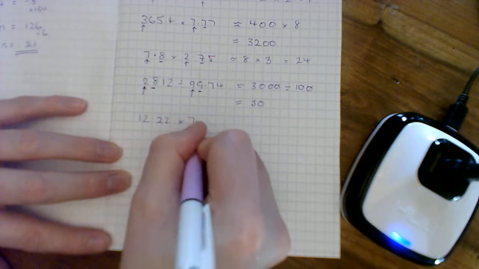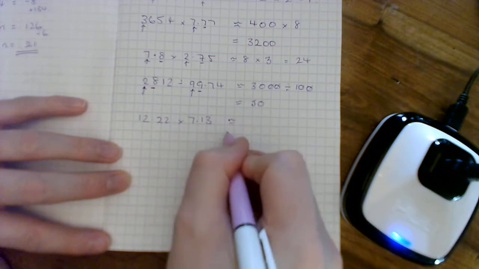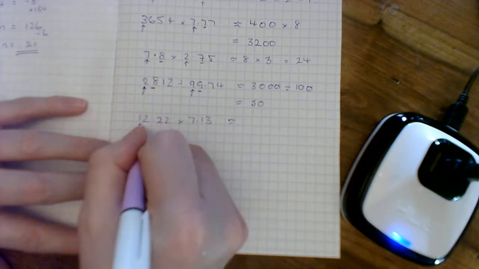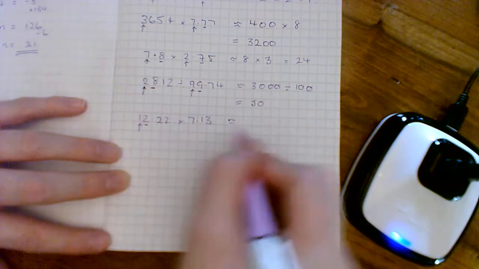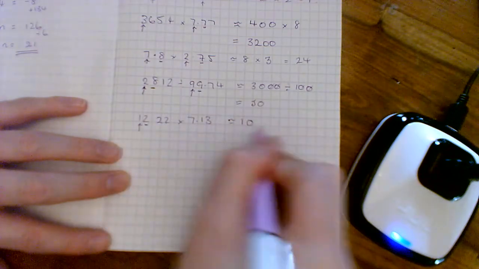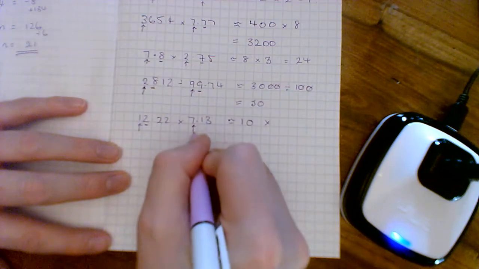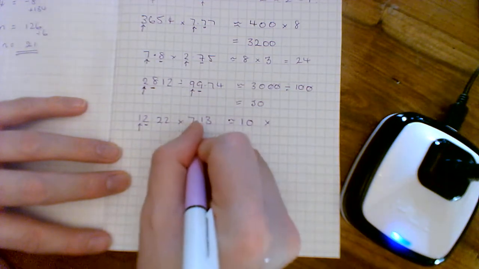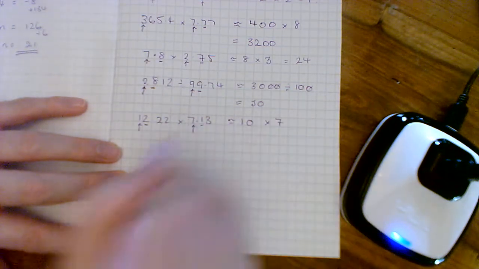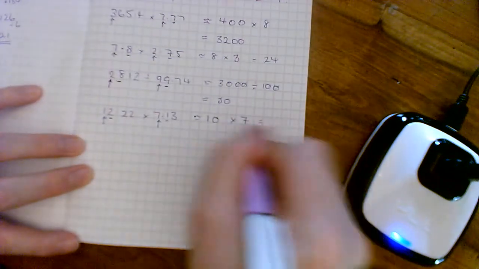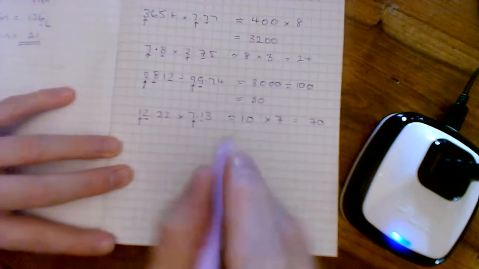Next lot I've got is 12.22 times 7.13, which is approximately, there's your first significant figure, the next one is a 2, so that leaves that alone, that'll turn into a 0, then I hit the decimal point, times, there's your first number, that's a 1, 1 doesn't affect the 7, so it's 7, hit the decimal point straight away, and 10 times 7 is 70.